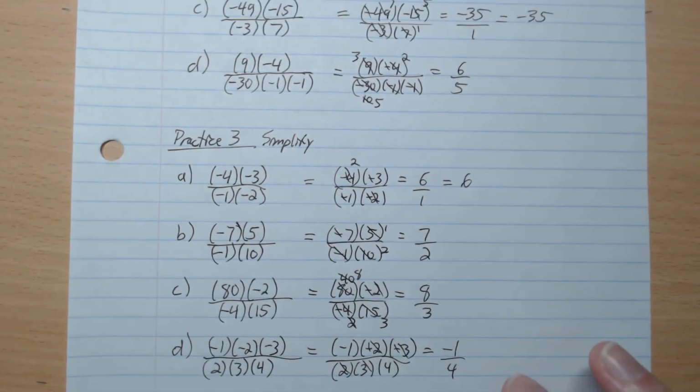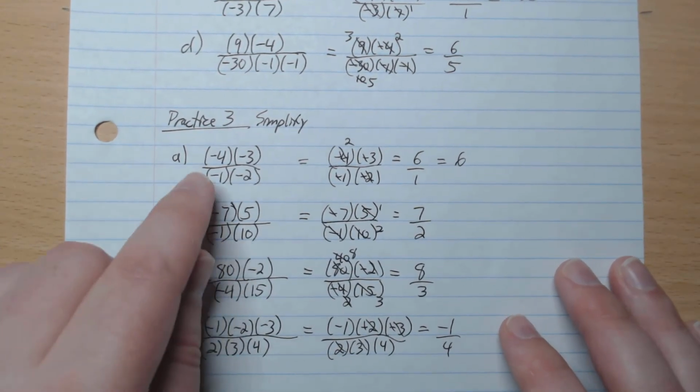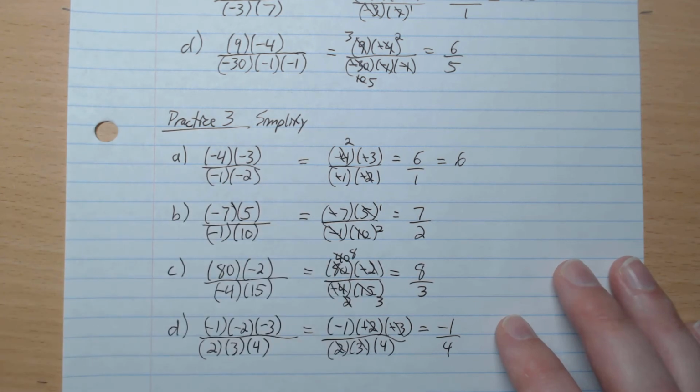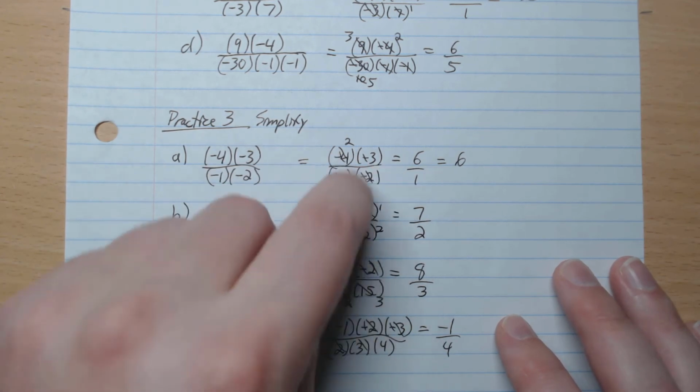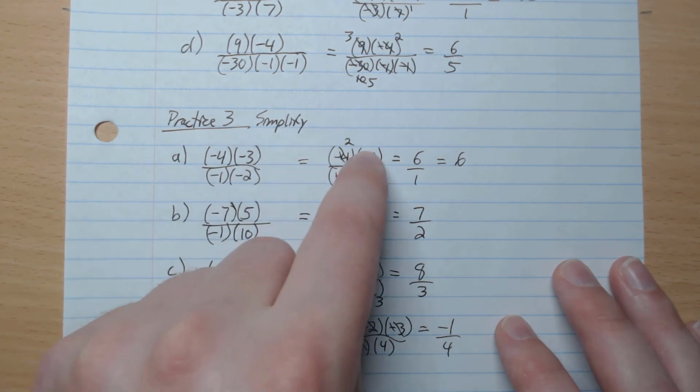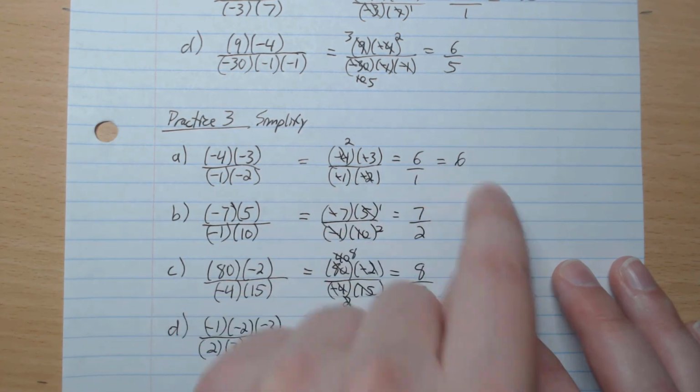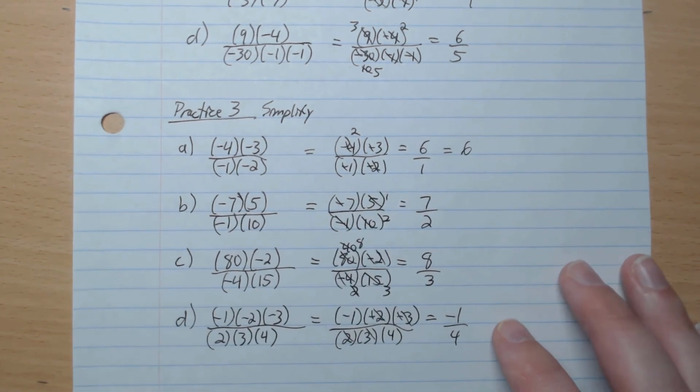Okay, let's do them together here. What do we got? So we got negatives canceling out, bang, bang, bang, bang, so it's only positive. 4 and 2, bang, bang, 2 on top. So 2 times 3, 6. 1 times 1, 1. So 6 is our final answer.